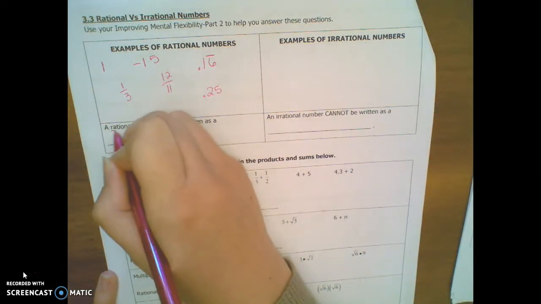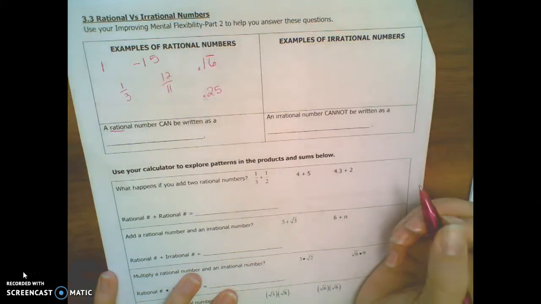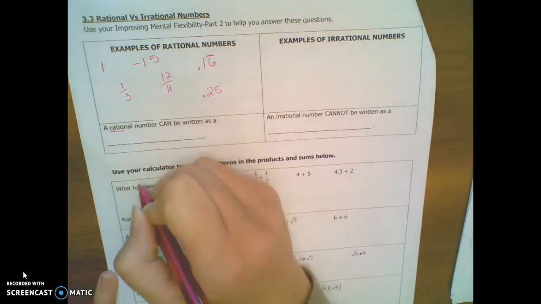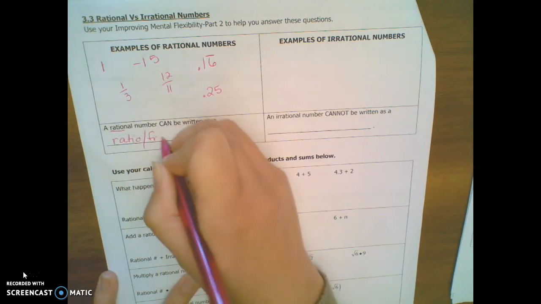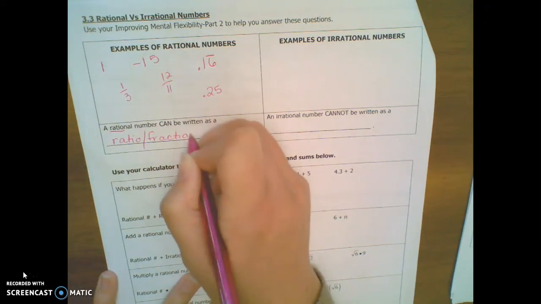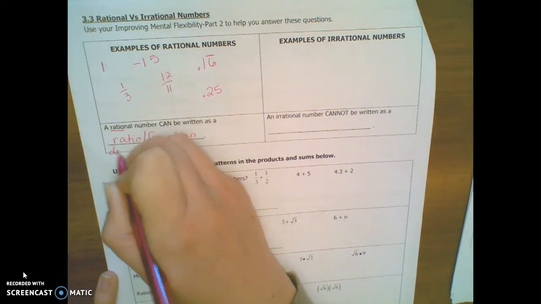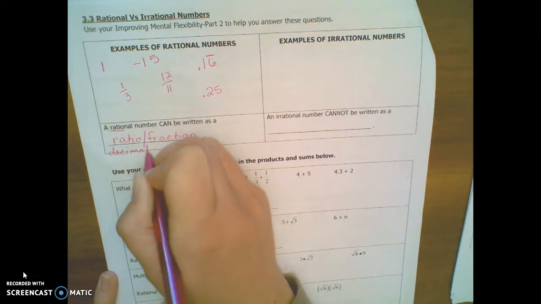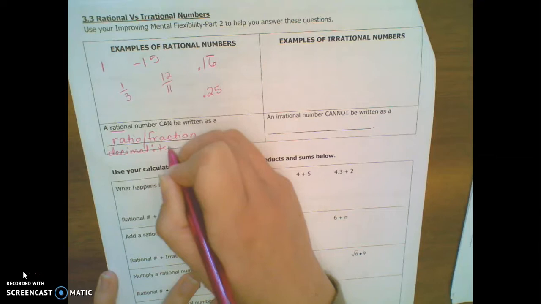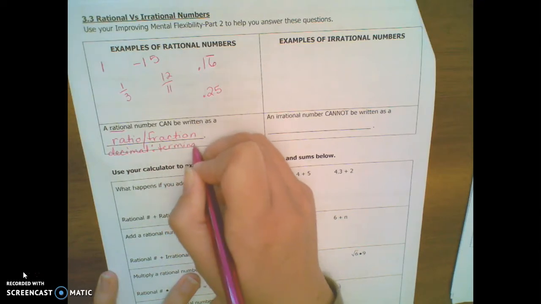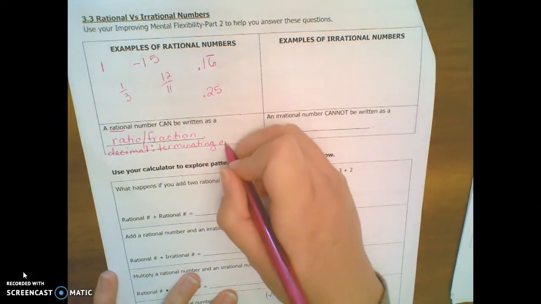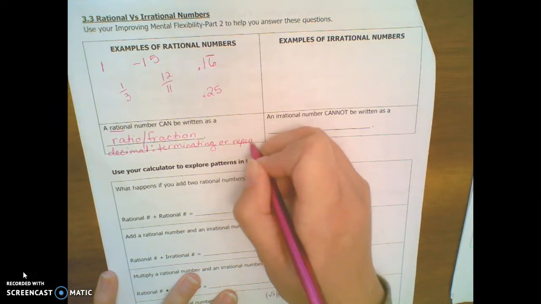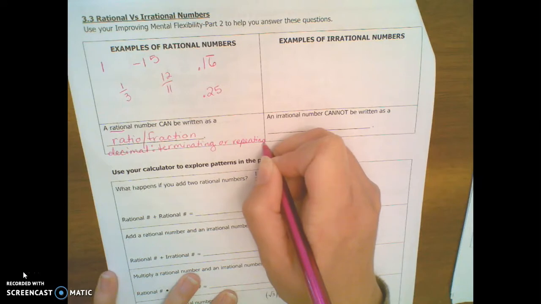So rational is short for, or is long for, ratio. So a rational number can be written as a ratio or a fraction. And the other thing about it is if it's written as a decimal, that decimal is either terminating or repeating. And terminating means that it stops. And repeating, of course, means that the same thing happens over and over and over again.